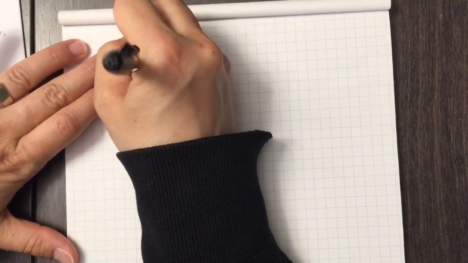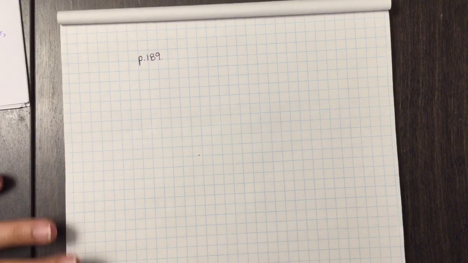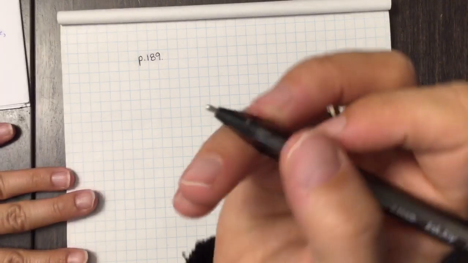Okay, so page 189. Now you have the skills that you need to do pages 187 and 188. And on 189, it's not using algebra tiles at all. So I'm going to take a look here and let's look at the example.